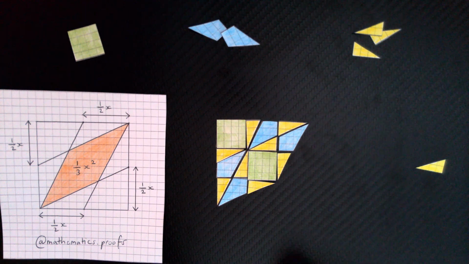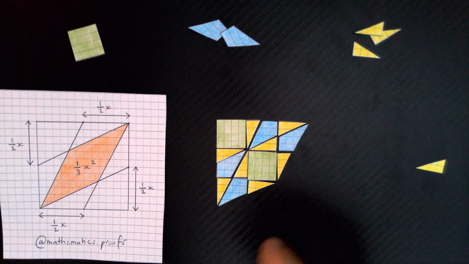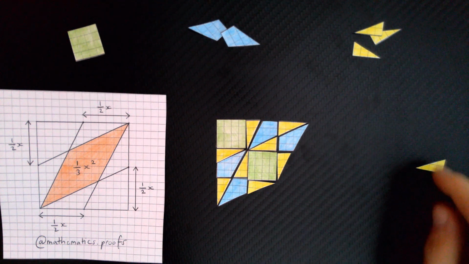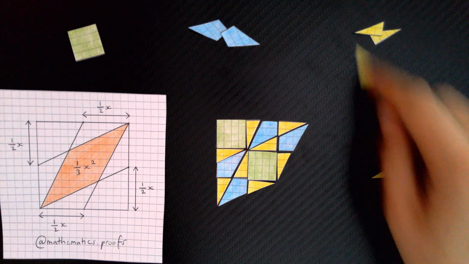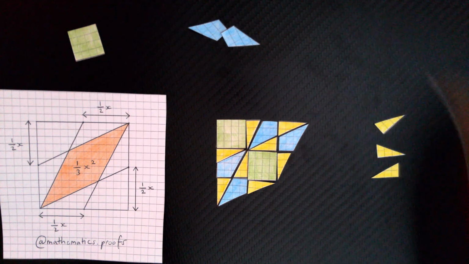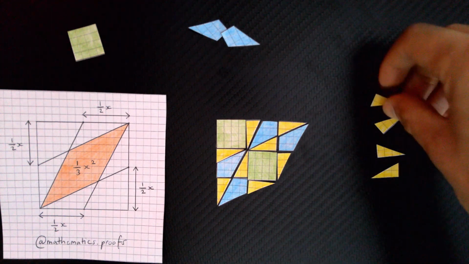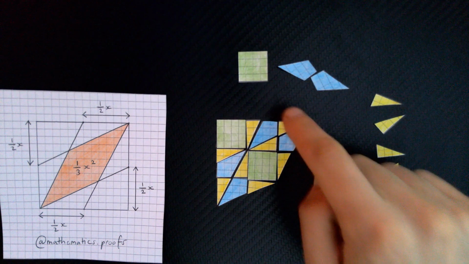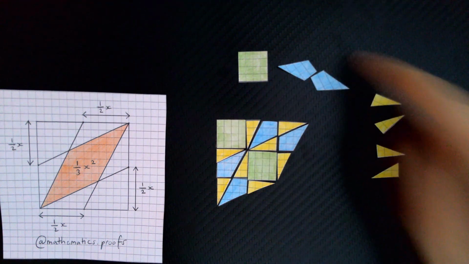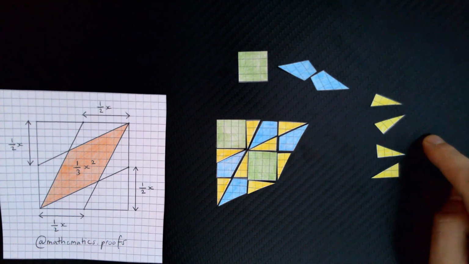Okay, so we've generated 2/3 of that square over here, and the final third consists of the same object. So a square, 2 of these, and 4 right angled triangles.